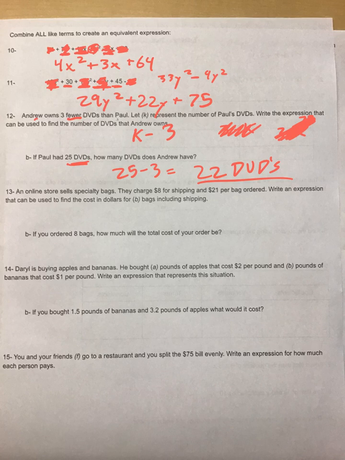Okay, so I'm trying to think, which one am I going to have to multiply multiple times? Because it's saying price per bag, and remember, anytime you see per bag or each bag, you know it's going to be multiplication. So I know it's going to be 21B because each bag is $21. But what about that $8? Well, it's a charge, okay? So charge is plus 8, right?